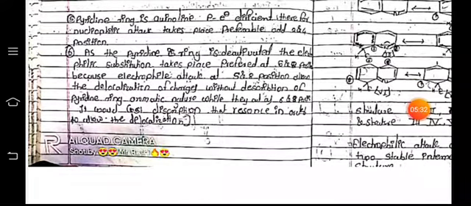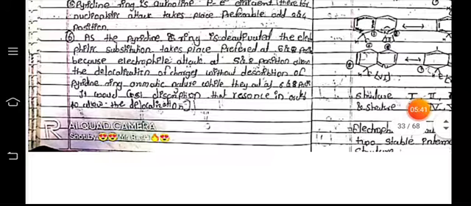As the pyridine ring is deactivated, electrophilic substitution takes place preferably at the 5th and 8th positions, because with electrophilic attack at the 5th and 8th positions, the delocalization of charges occurs without disrupting the aromatic nature of the pyridine ring, while at the 6th and 7th positions it will cause disruption of resonance in the compound.